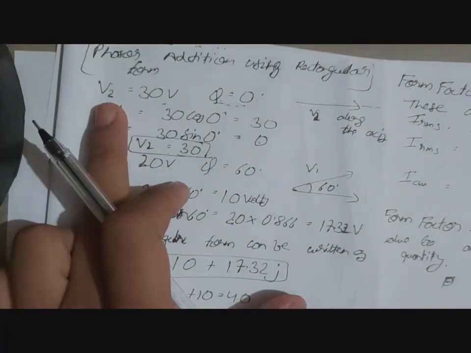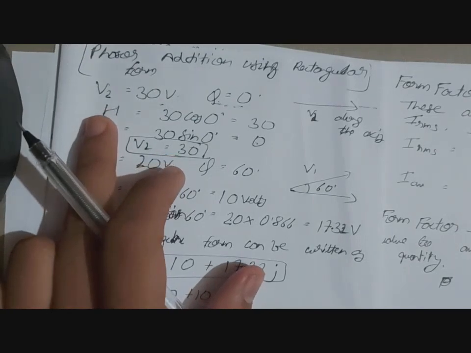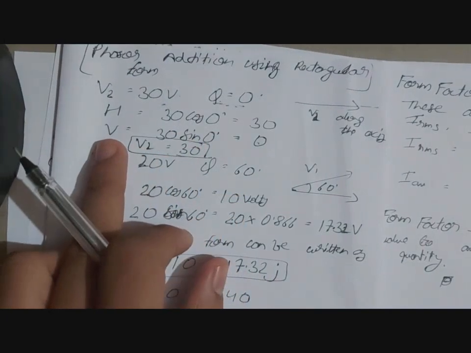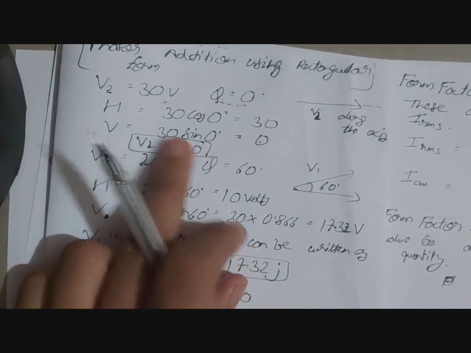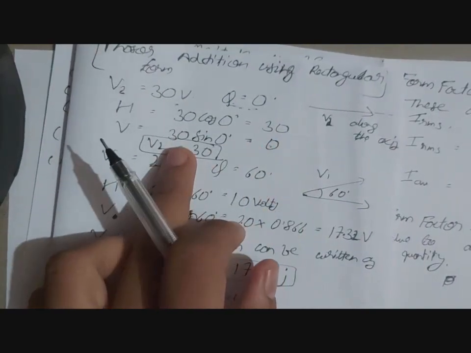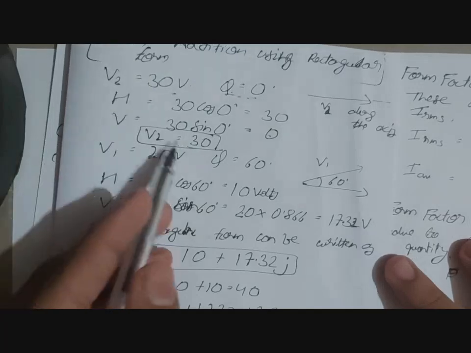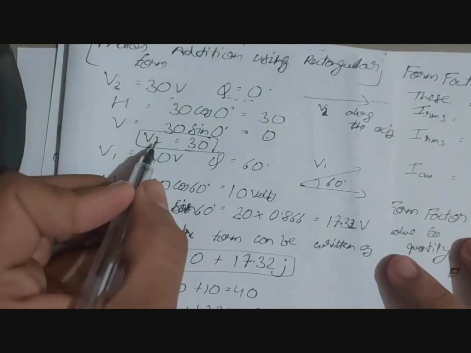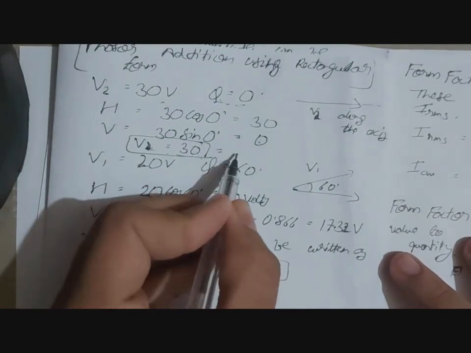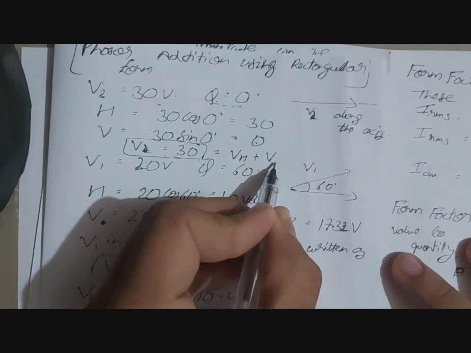If we split V2 into two rectangular components, the horizontal component is 30 cos theta, and the vertical component is 30 sin theta, where theta is 0, cos 0 is 1, so 30, and sin 0 is 0. So we obtain V2 is equal to 30 volt, which means this is the sum of V horizontal plus V vertical.